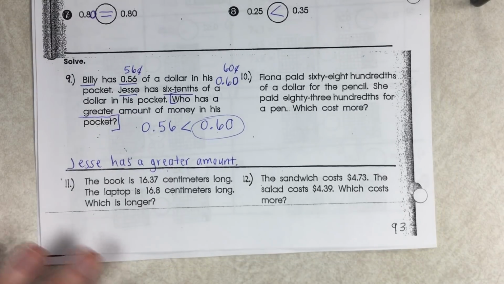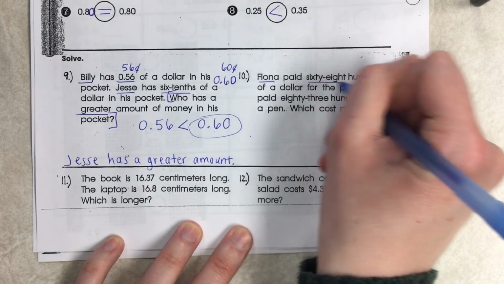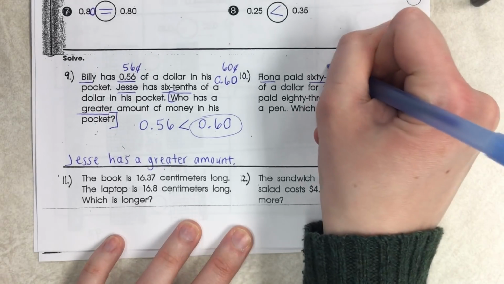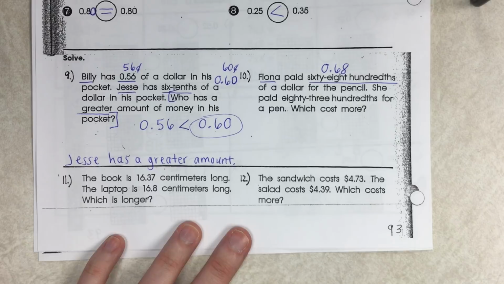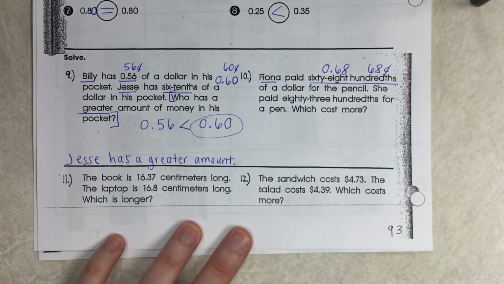Let's look at number 10. Fiona paid 68 hundredths of a dollar for the pencil. So write it out in decimal form. 68 hundredths would look like that. That's just a weird way of saying 68 cents.